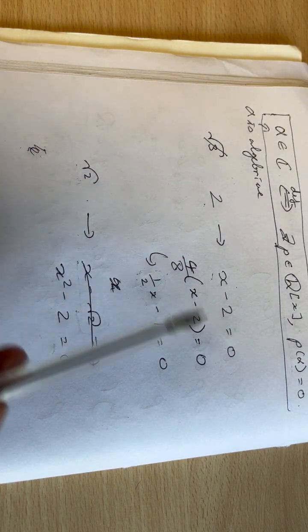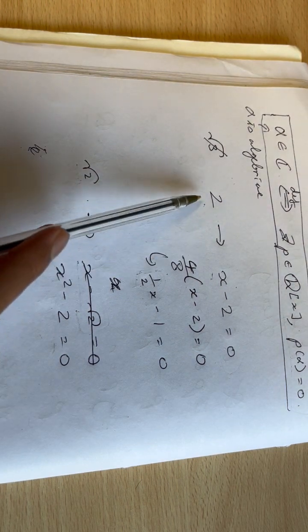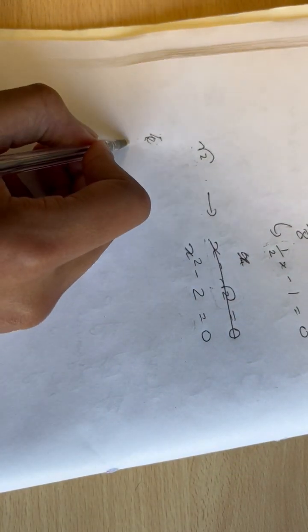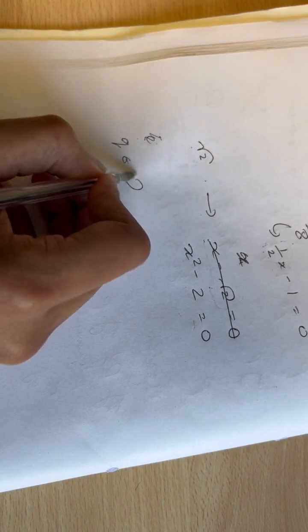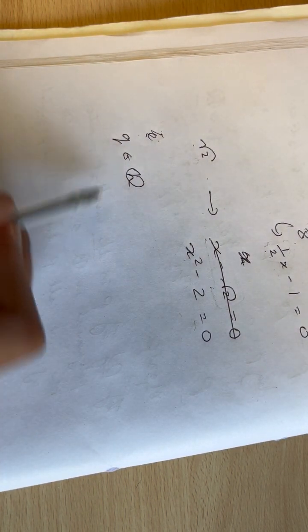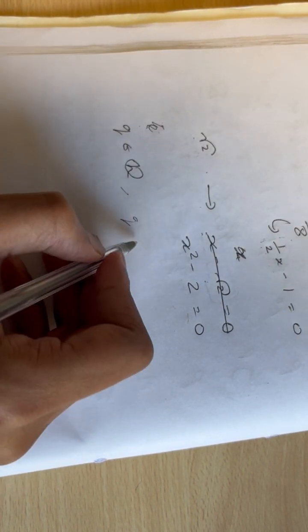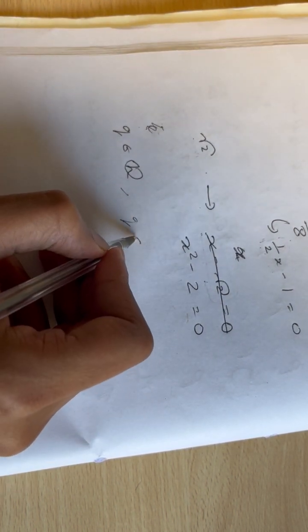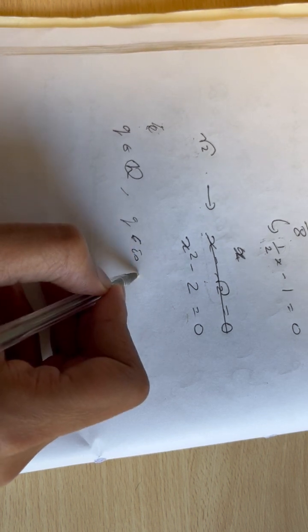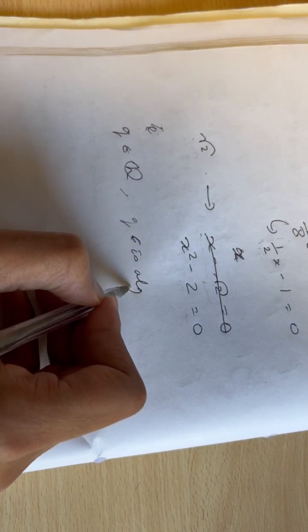Okay, so that's an algebraic number, and we've seen 2 and we've seen the square root of 2. But we can do even better. For example, we can say that if q is a rational number, then q is also algebraic.